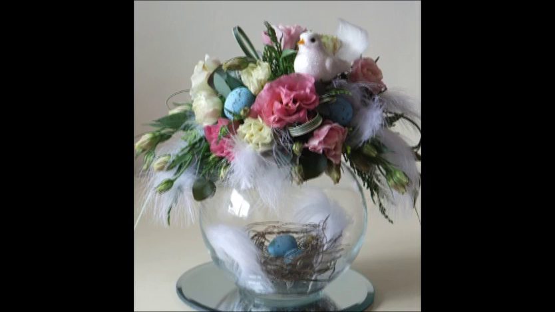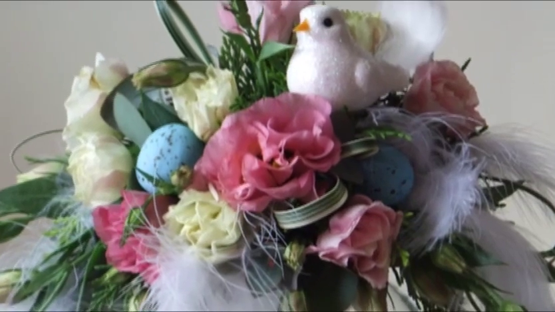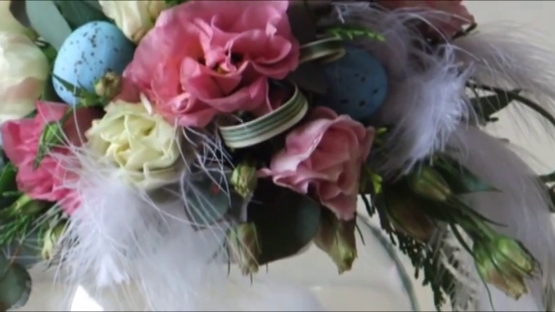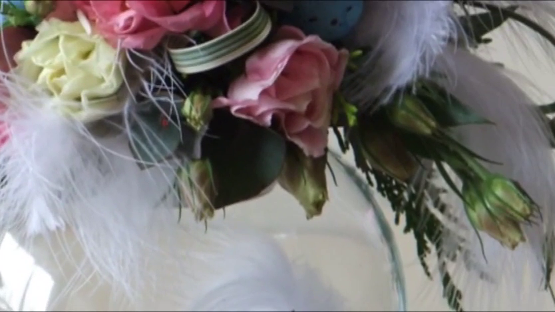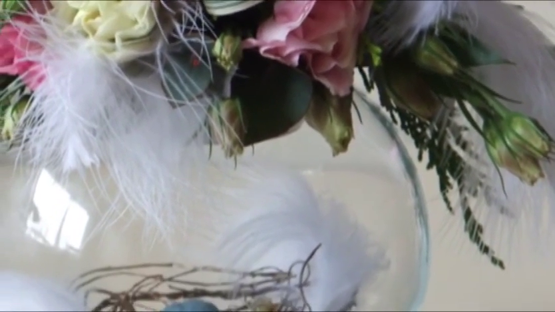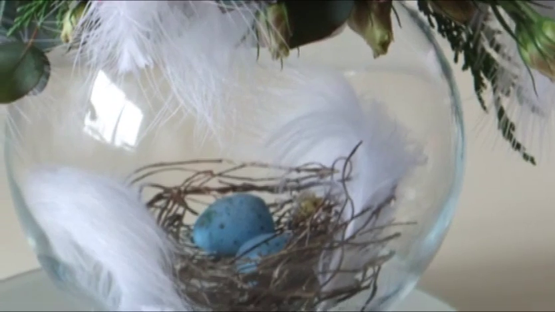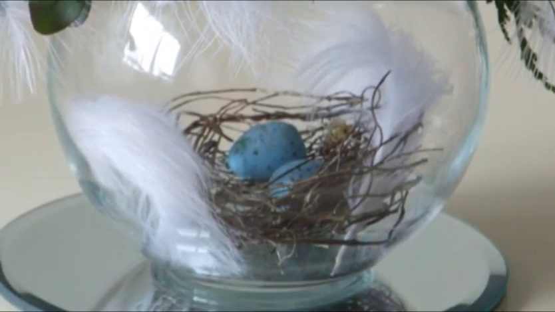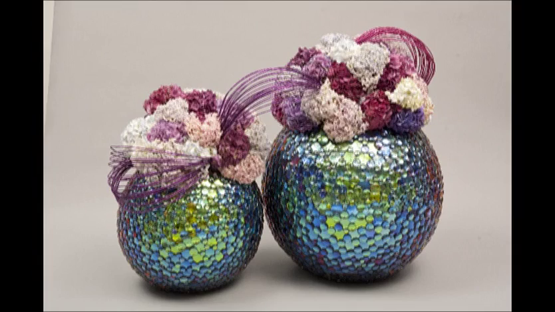right up high into the sky, or the container is only there to have this fabulous bundle of floral work, and in this case eggs and birds, above it. You connect them up. It isn't sitting in it, it's sitting on top of a sphere.